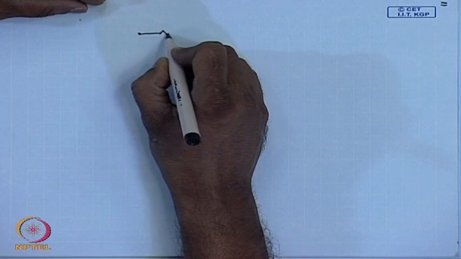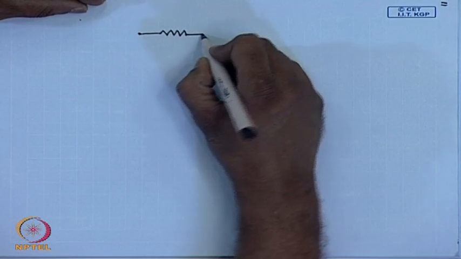Last lecture we have seen how to obtain the parameters of the approximate equivalent circuit of a single phase transformer. The approximate equivalent circuit looks like this.